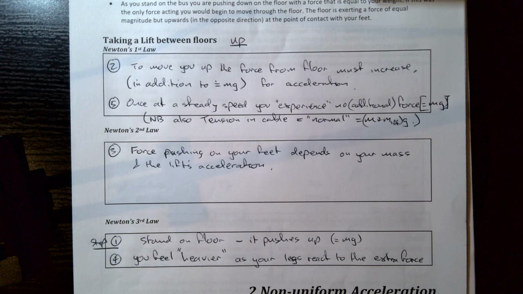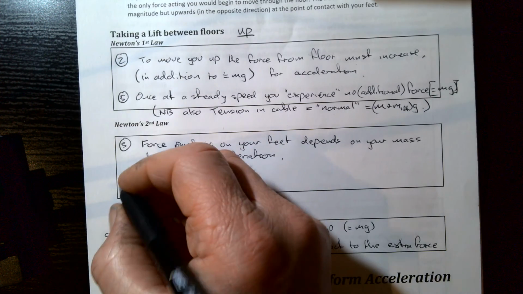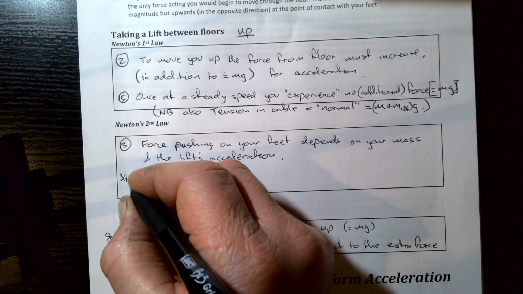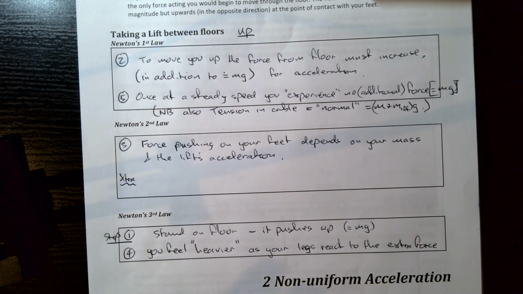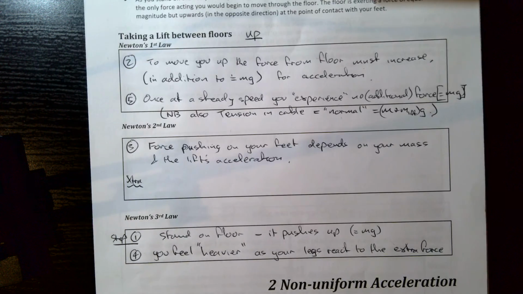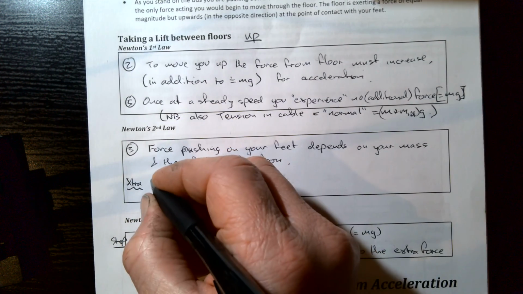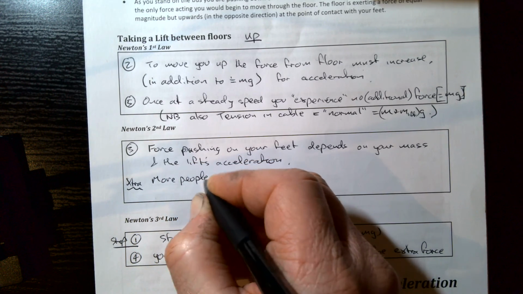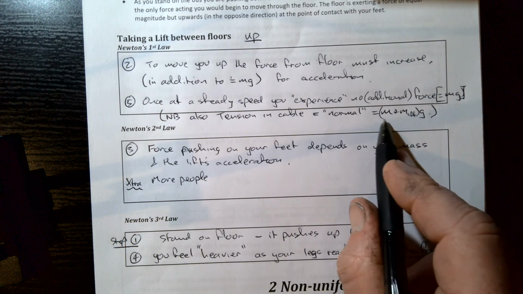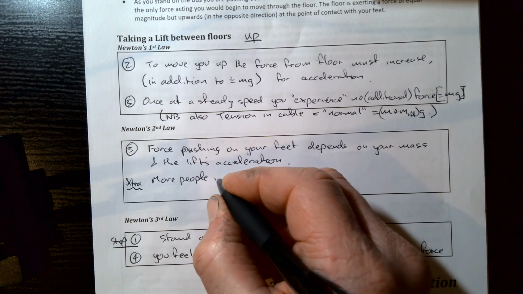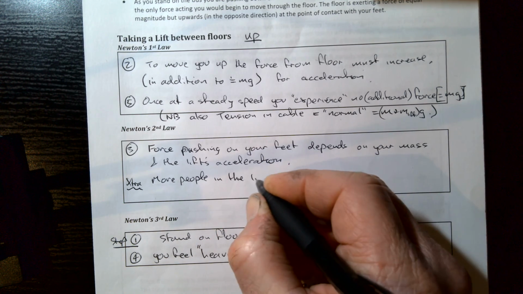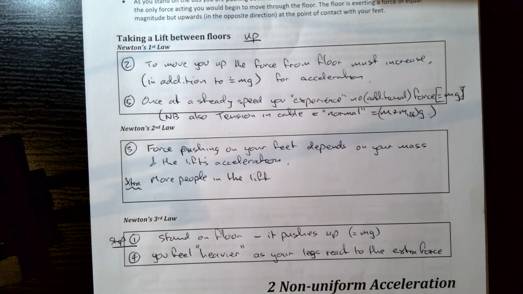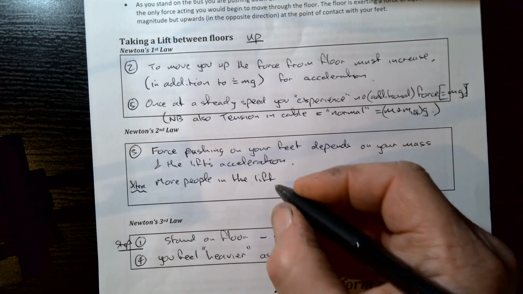The only additional bit, and I say I'll put it as extra, but it is again fundamental and more common in most questions, is more people in the lift. Everything gets scaled up because you've got extra mass in there now. So if you've got more people in the lift, what is the effect?